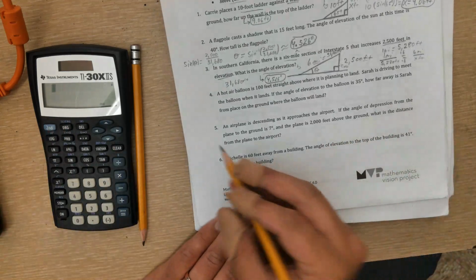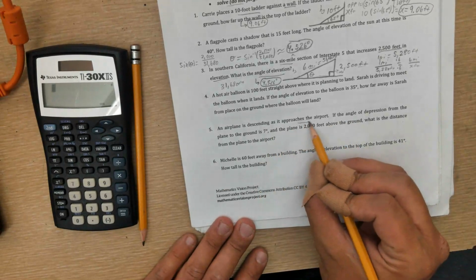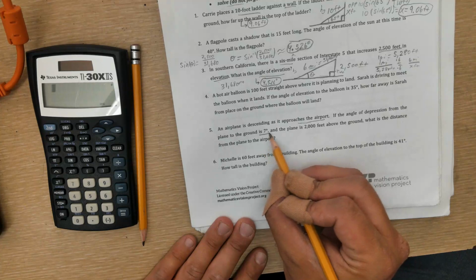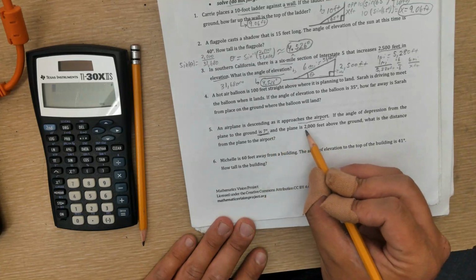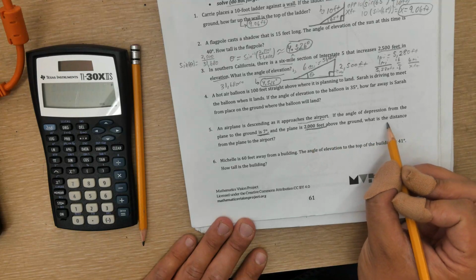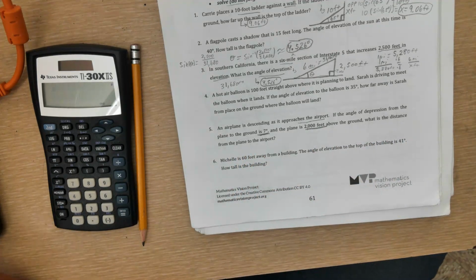All right, again, I'm doing the odds. An airplane is descending as it approaches an airport. If the angle of depression of the plane to the ground is 7 degrees and the plane is 2,000 feet above the ground, what is the distance from the plane to the airport?